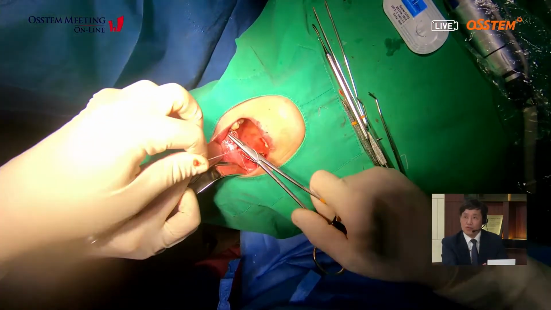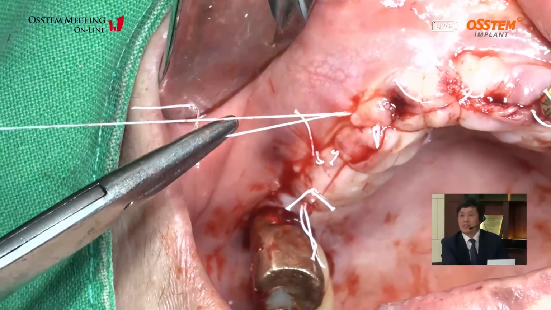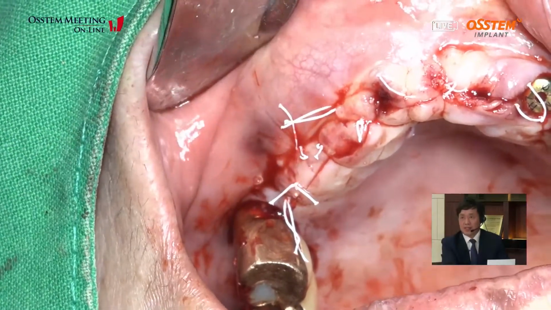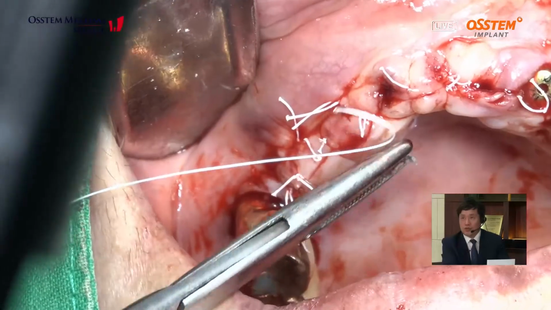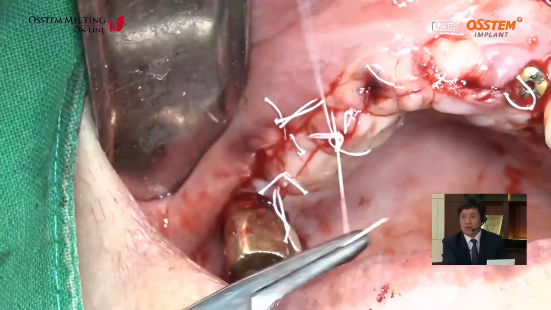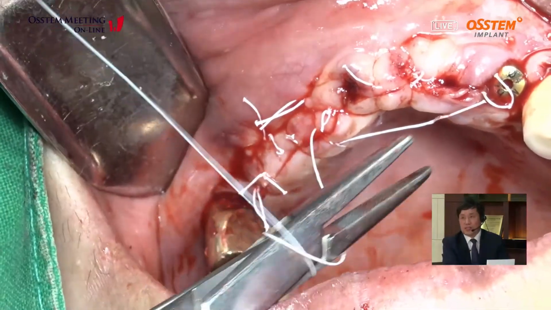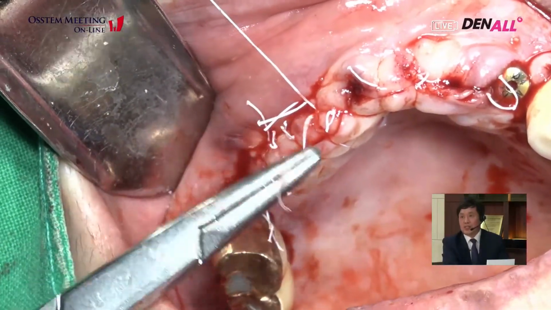Yeah, Dr. Kim, what kind of suture material do you use? Yeah, this is a PTFE suture material. As you know, PTFE is the material of Gore-Tex, and usually the Gore-Tex is expanded PTFE.